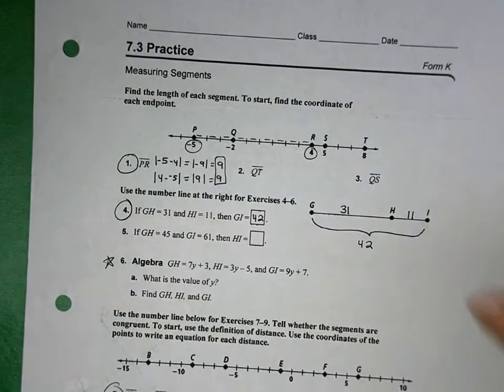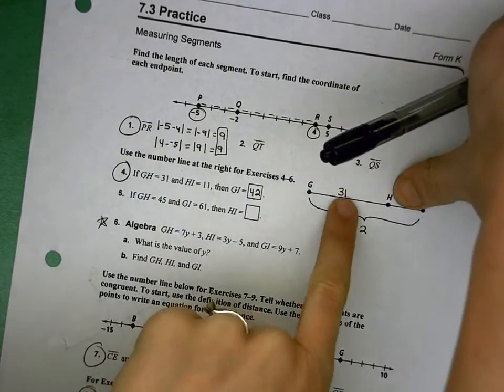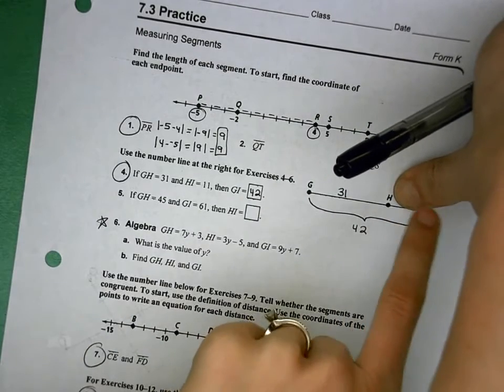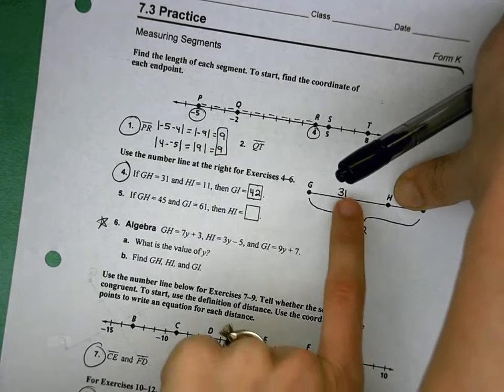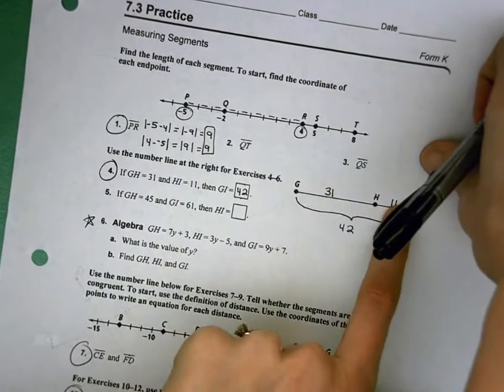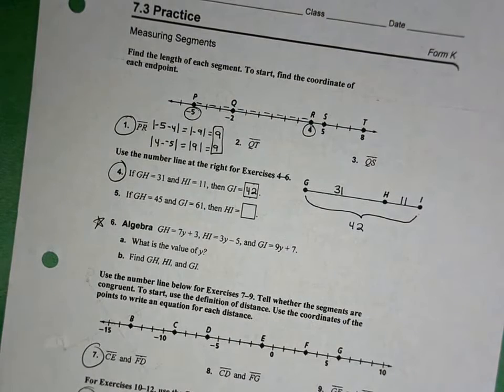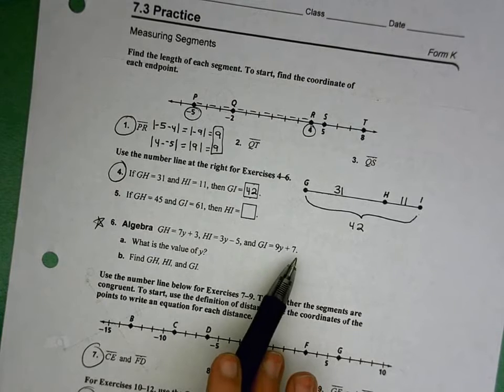Or the reverse would work as well, right? If I knew GI was 42 and GH was 31, well, what would HI have to be? It would have to be the number that when added to 31 is 42. Well, 42 minus 31 is 11. 31 plus 11 is 42, right? That relationship. Number 6, I'm just going to set it up. I'm not actually going to solve it.